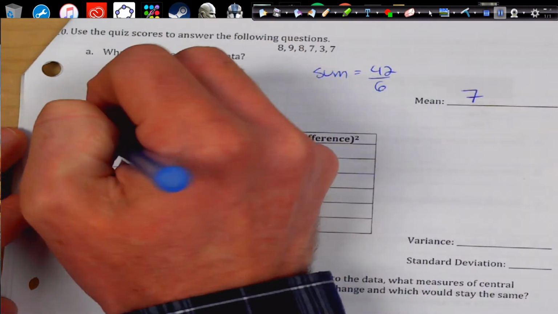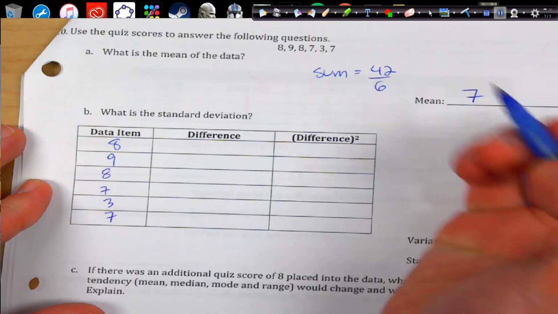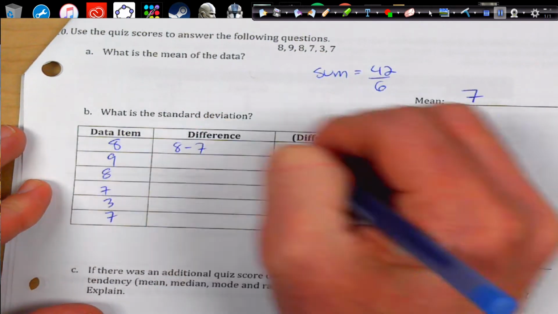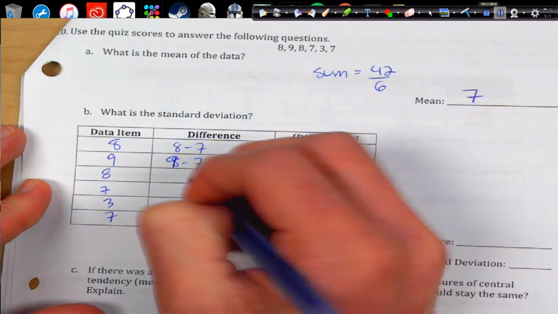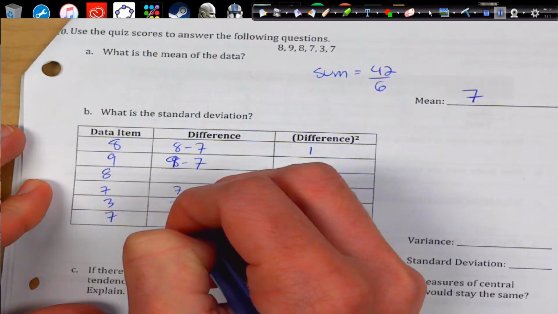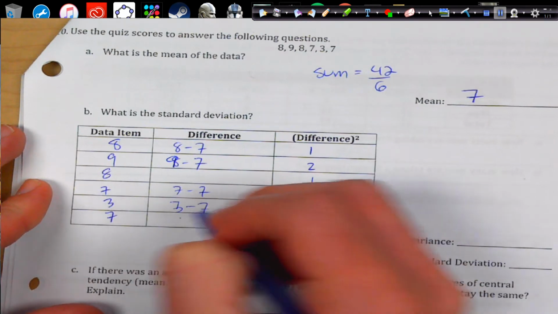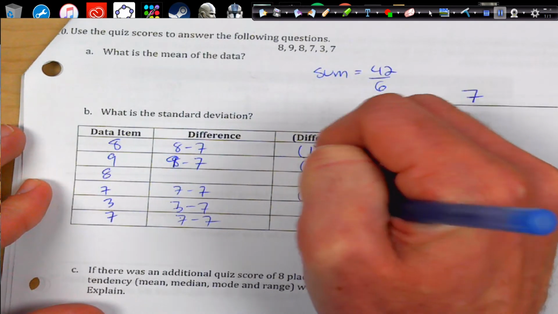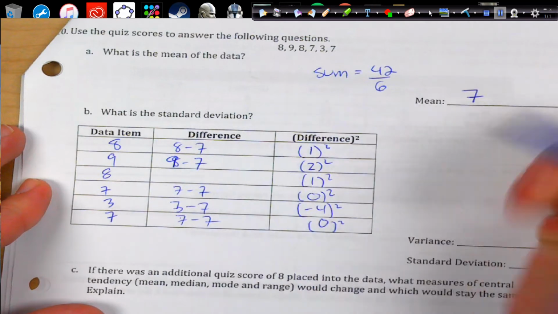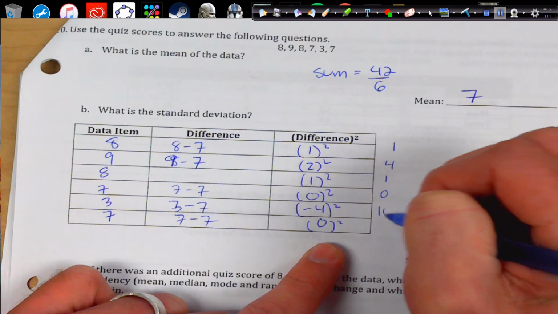So for each data item, we write that in: 9, 8, 7, 3, 7. The difference between the mean and this, we're going to subtract. That's going to be 1. That's 9 and 7. That's going to be 2. That one we've already seen. 7 minus 7 is 0. This is going to be 3 minus 7 is a negative 4. And here we're going to get 7 minus 7, which is 0. Then we're going to square it. Okay, and when we square, we get 1, 4, 1, 0, 16, and 0.